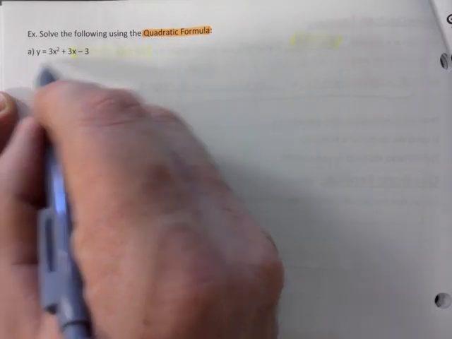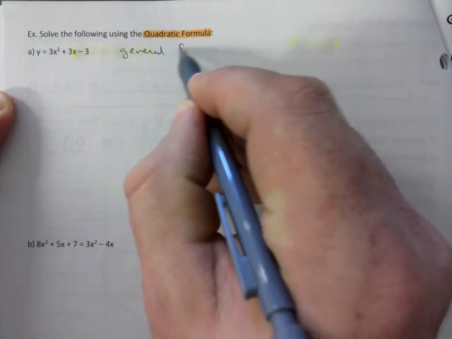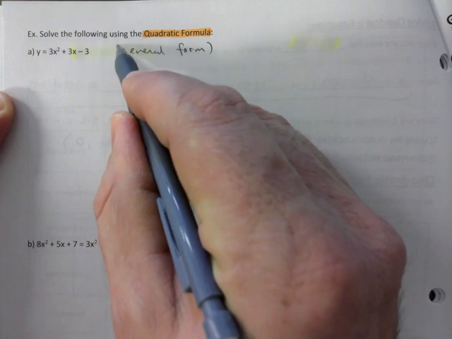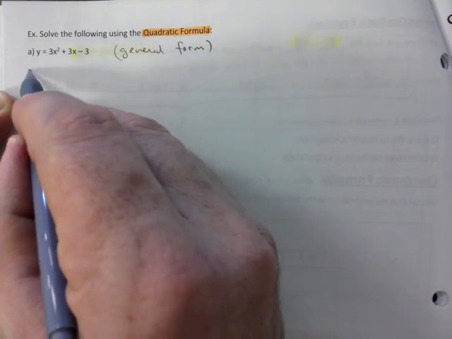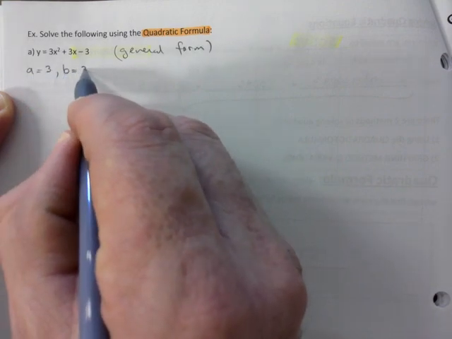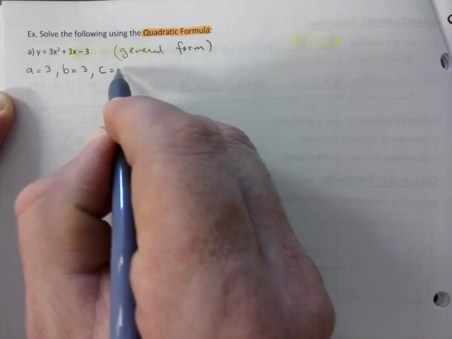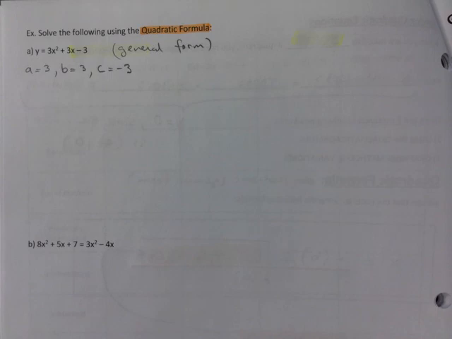So first of all, this is already in general form. And trust me, at first they won't always be, okay? Perfect. So that means that A is equal to 3, B is equal to 3, C is equal to negative 3. Okay? So sign is very important. If you get the sign wrong, it can throw everything off.